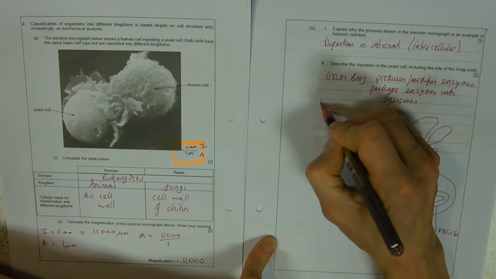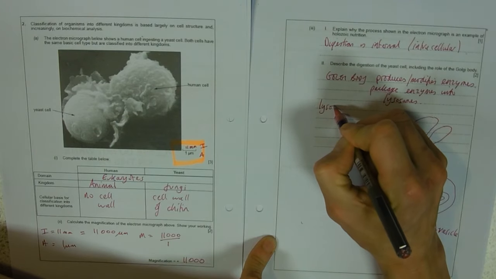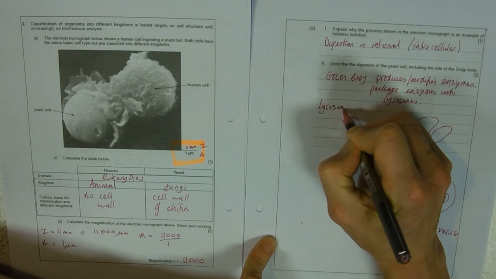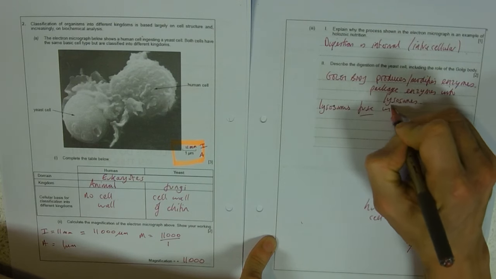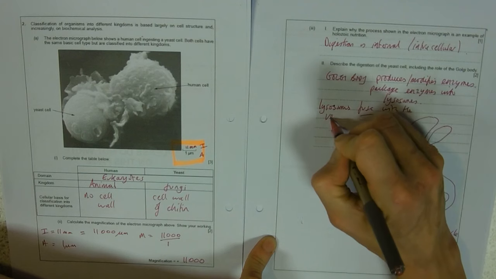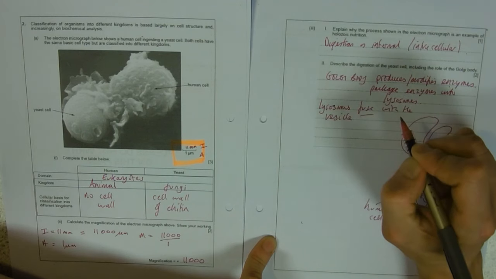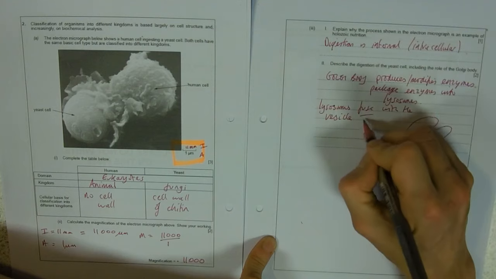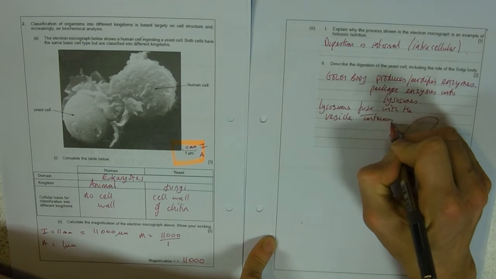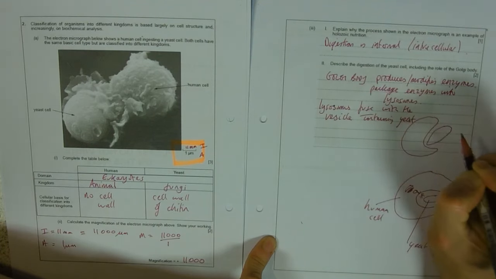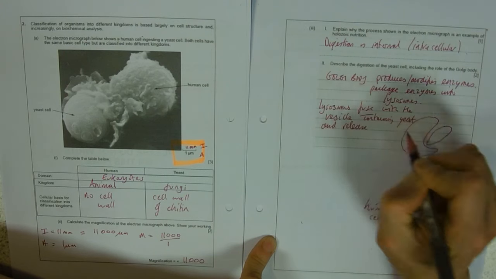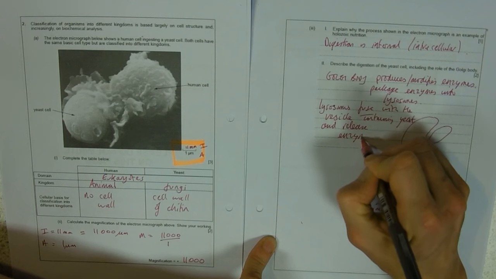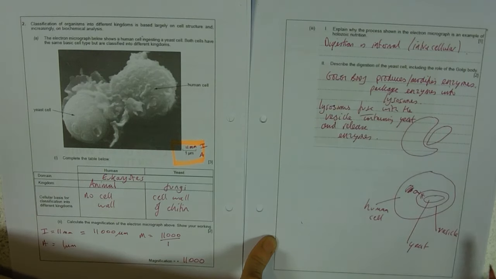So lysosomes fuse with the vesicle containing the yeast and release the enzymes.